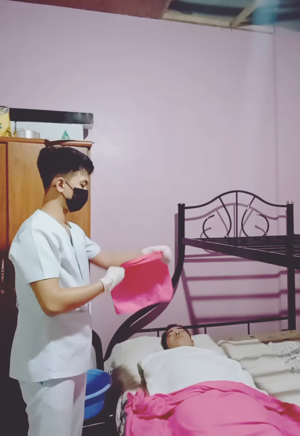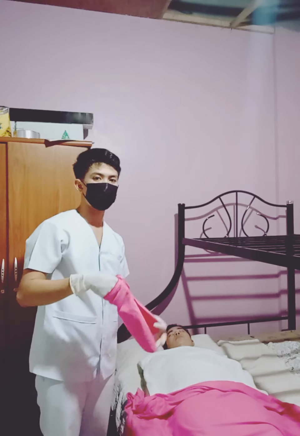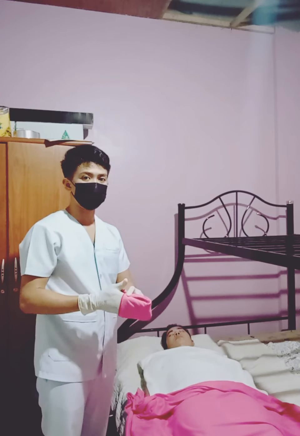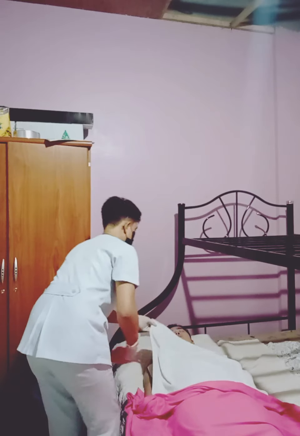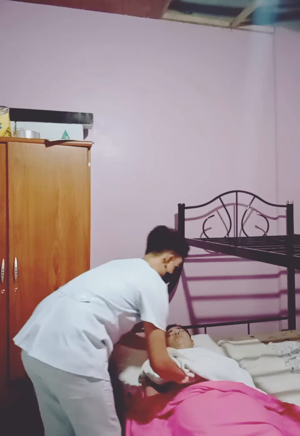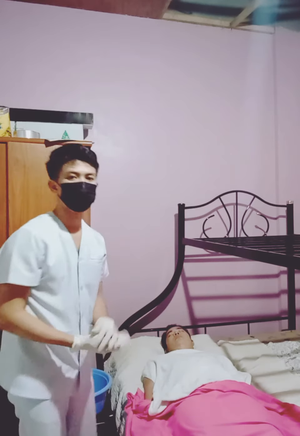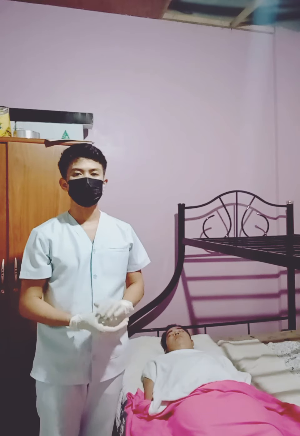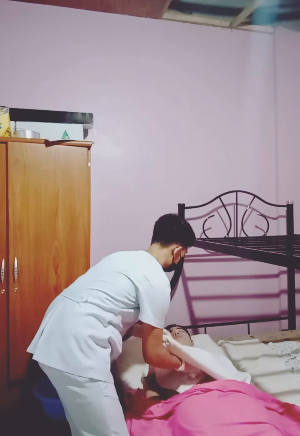Now I'm going to use the mitt. I'm going to apply a firm and smooth stroke. And after that, pat dry the chest and the abdomen of the client using another towel.